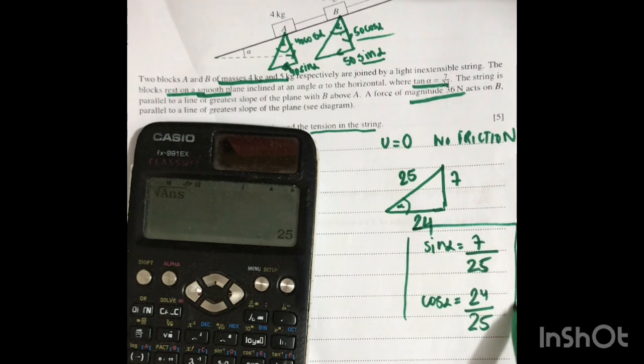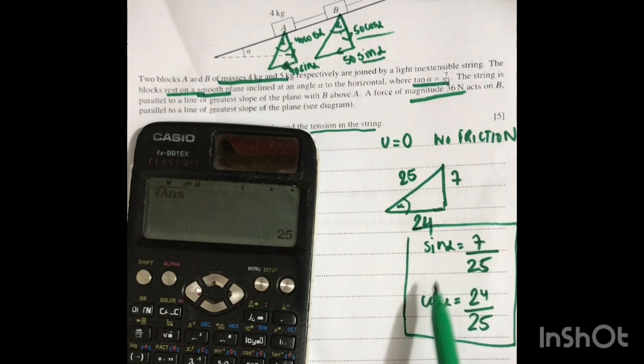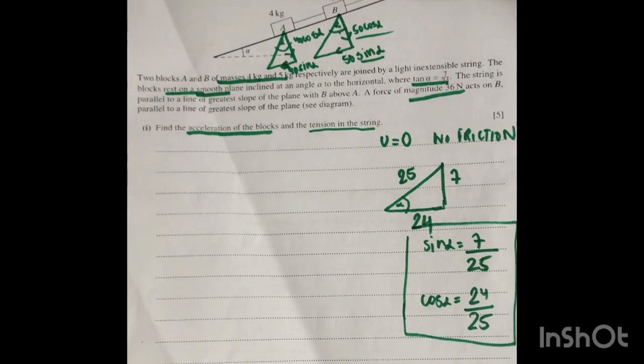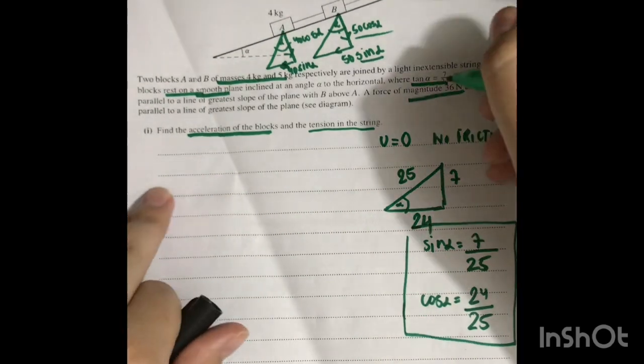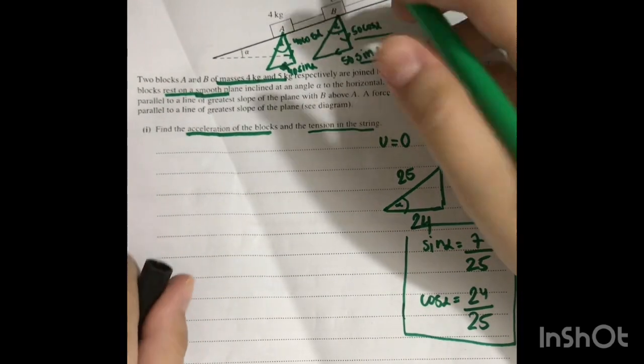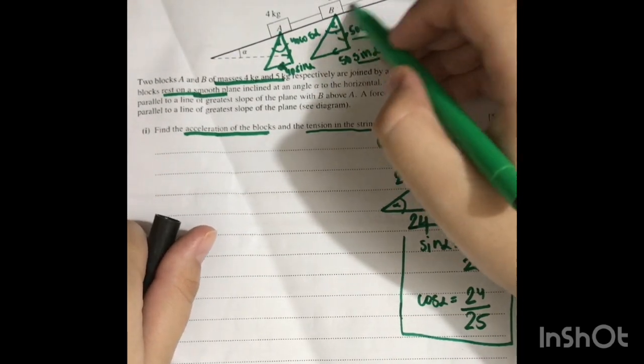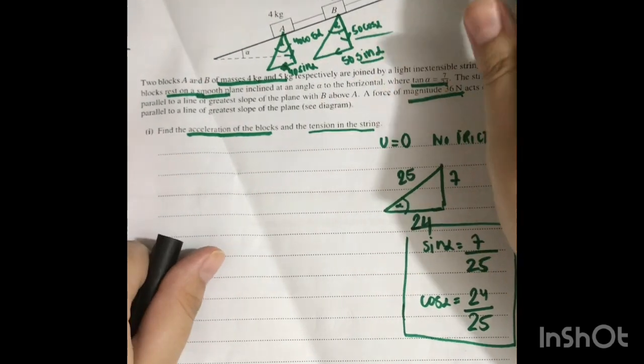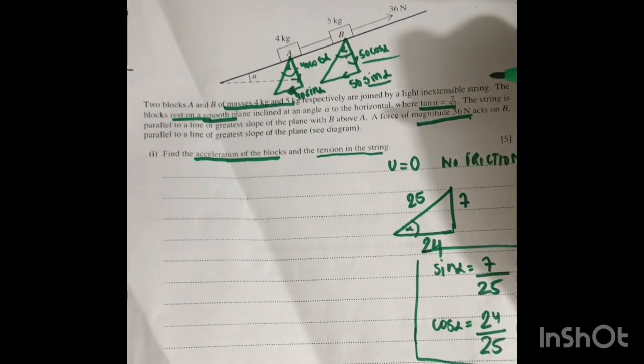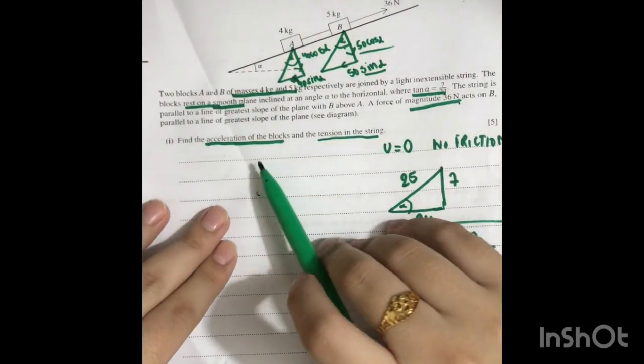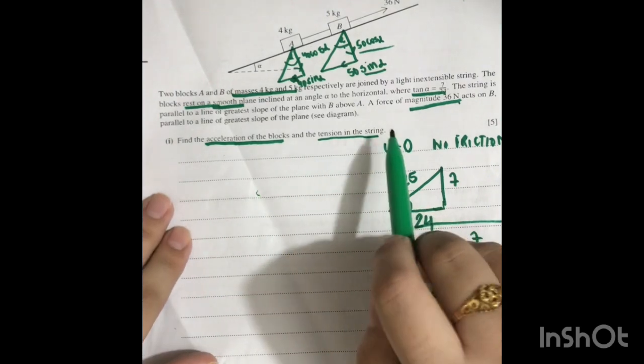So now we have the exact values of sine alpha and cos alpha, and so we know that there is a force of 36 Newton. It's parallel to the line of greatest slope, so we do not need to resolve this. So we need to find the acceleration of the blocks and the tension in the string.